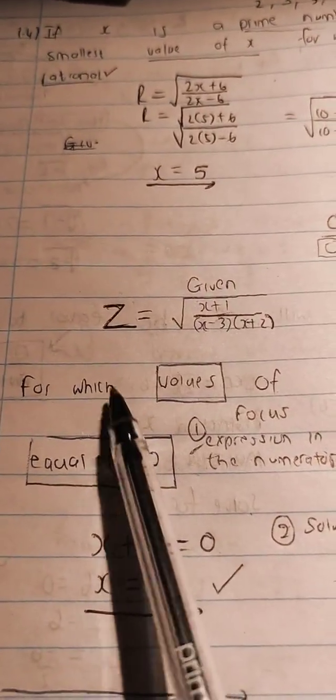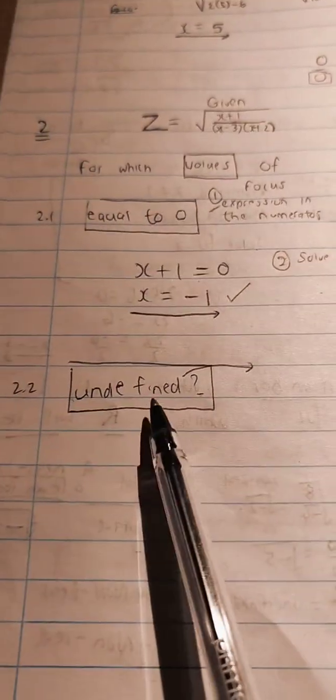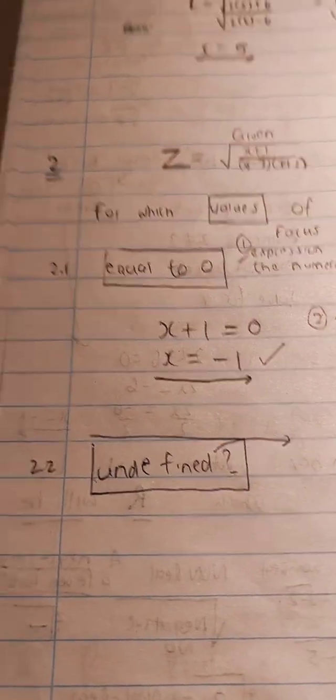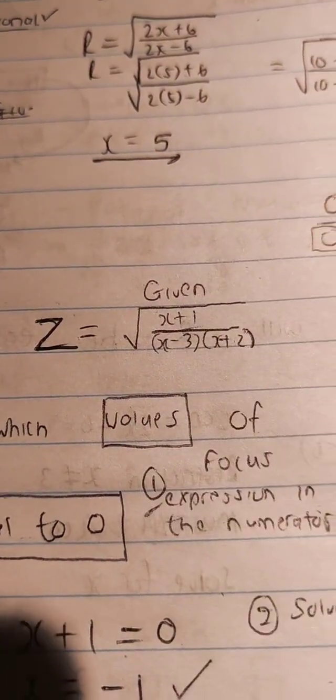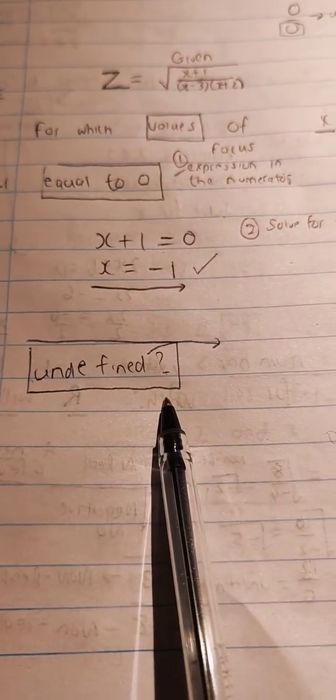The follow-up question is saying for which values of x is z undefined. So for undefined, guys, where is our focus? Is it in the numerator, or is our focus on the denominator? What do you guys think? What does undefined mean?